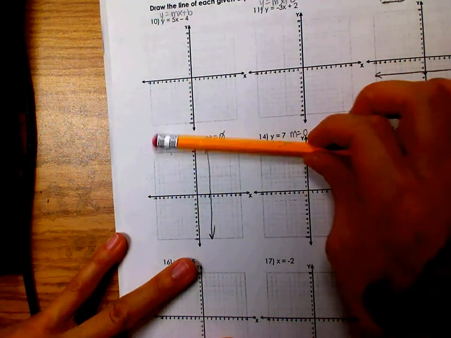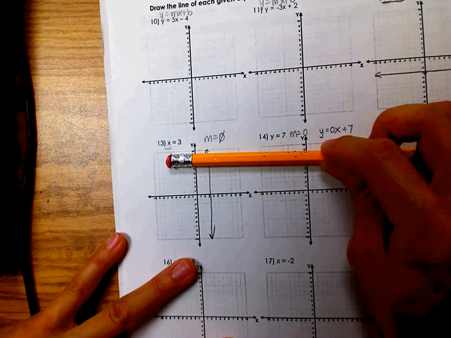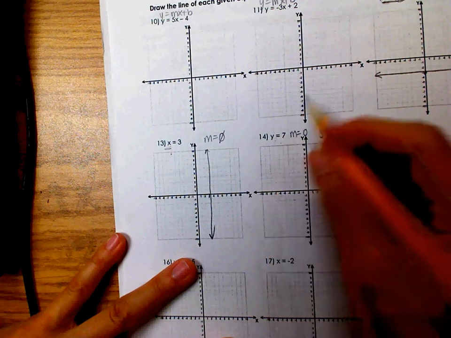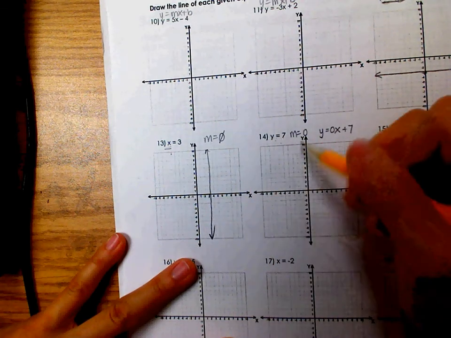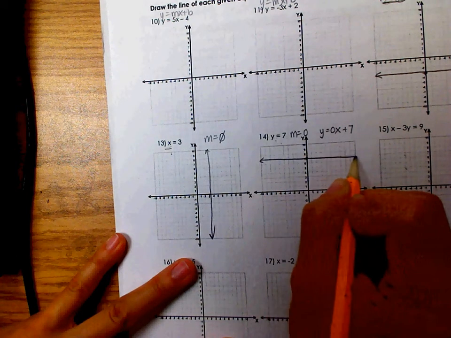Is it here? Is it here? Is it here? Where is that horizontal line? Okay, so it is at y equals 7. So where is y? Here's your y. And where is 7? Here. So how do I draw it? You draw it horizontally. Okay.